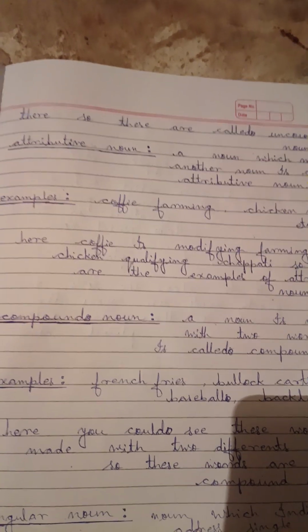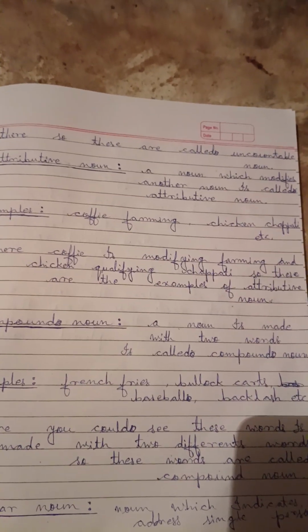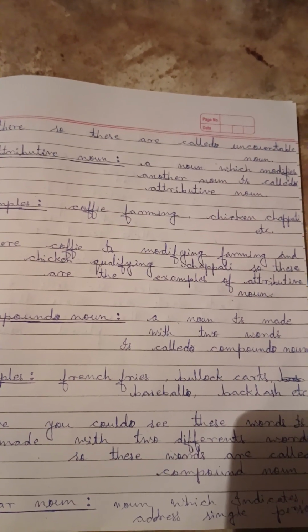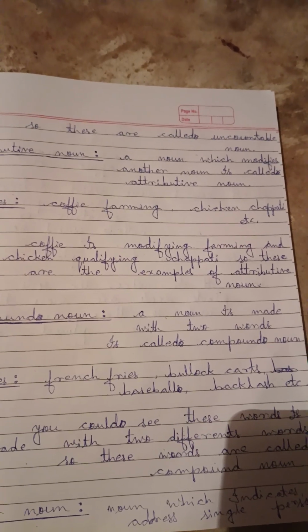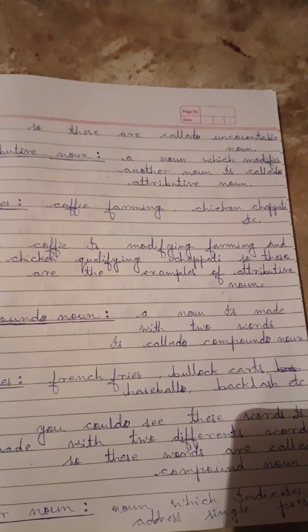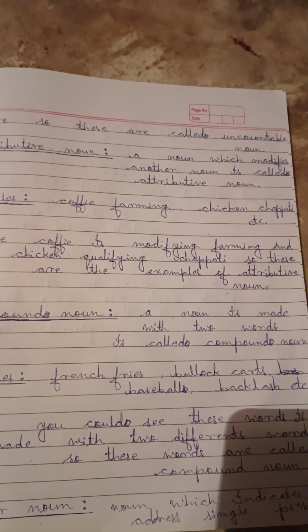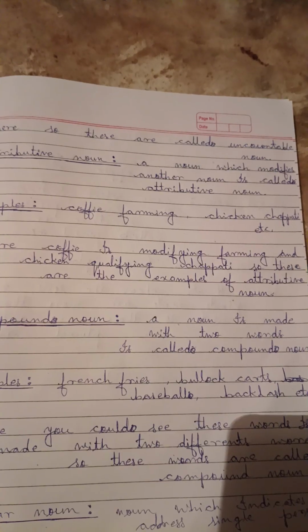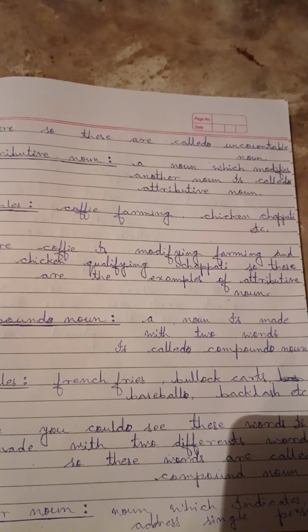Now let's get into attributive noun. A noun which modifies another noun is called attributive noun. For example, coffee, farming, chicken, chapati, etc. Here, coffee is modifying farming and chicken qualifying chapati. So these are the examples of attributive noun.